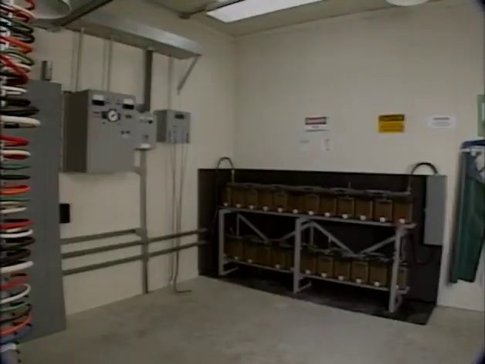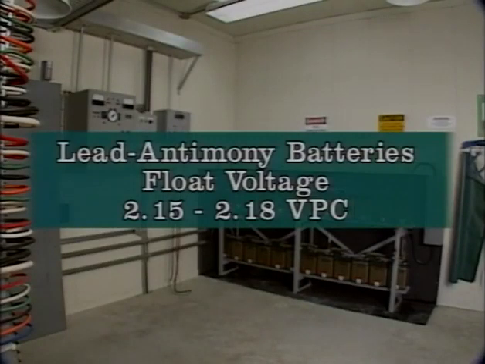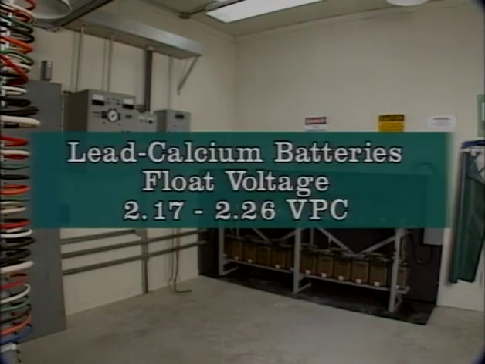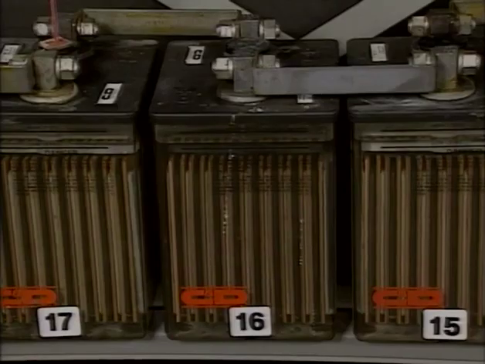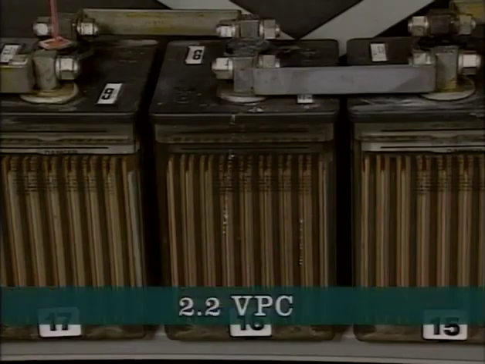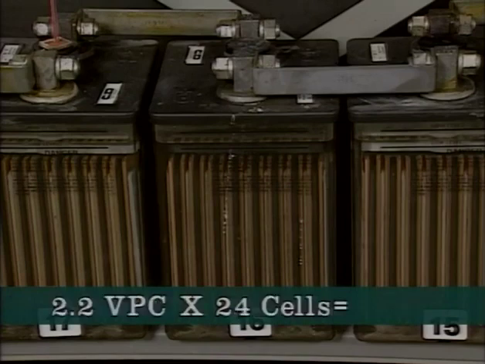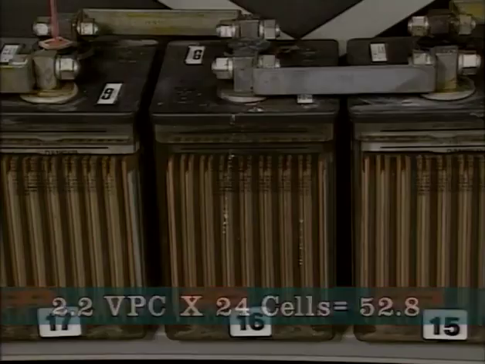A general float voltage guideline for lead antimony batteries is 2.15 to 2.18 volts per cell. For lead calcium batteries, a general guideline is 2.17 to 2.26 volts per cell. For the lead calcium battery in this example, the float voltage is 2.2 volts per cell. This is multiplied by the 24 cells in the battery, for a total float output voltage of 52.8 volts.